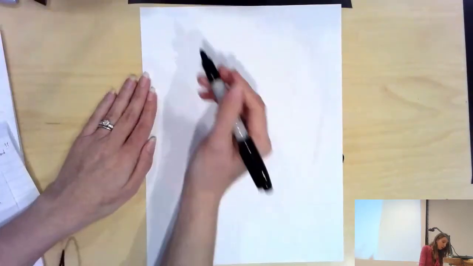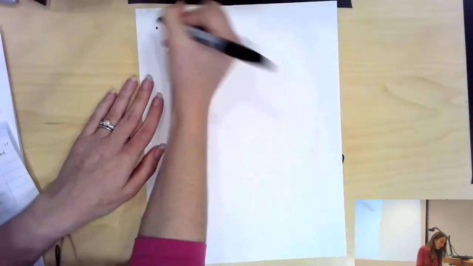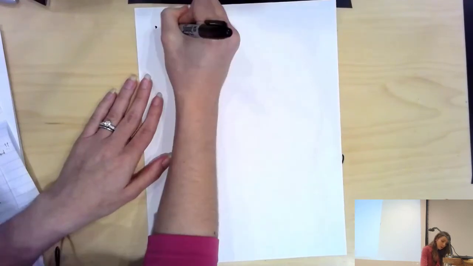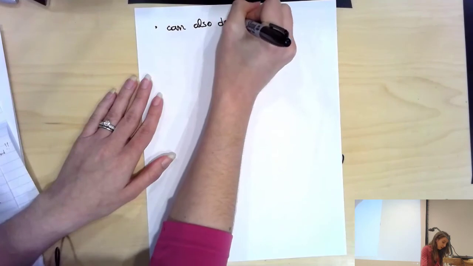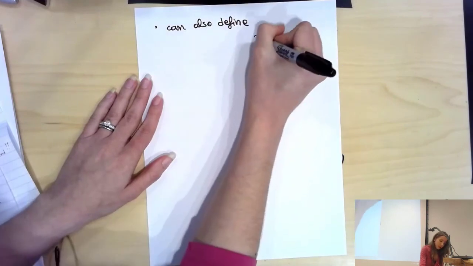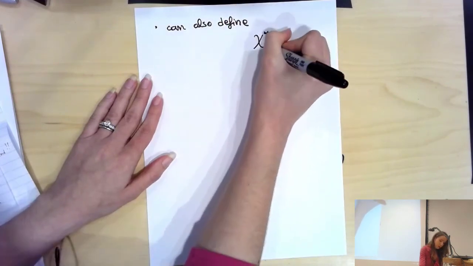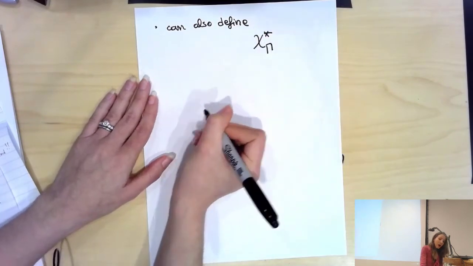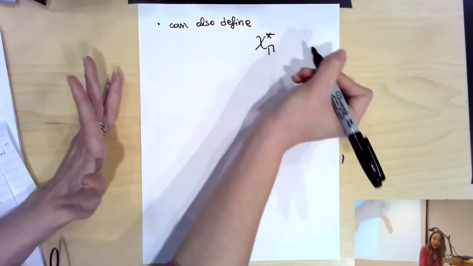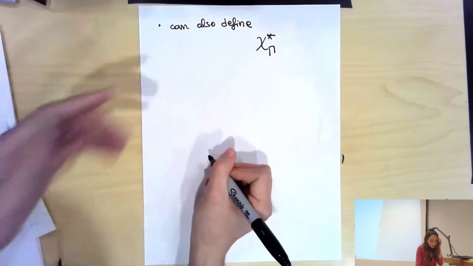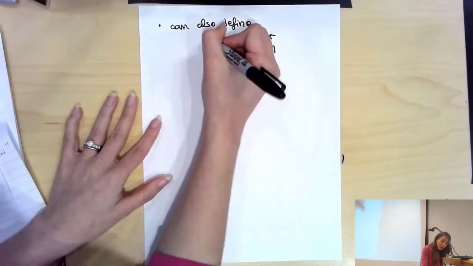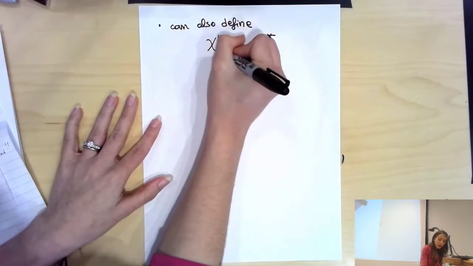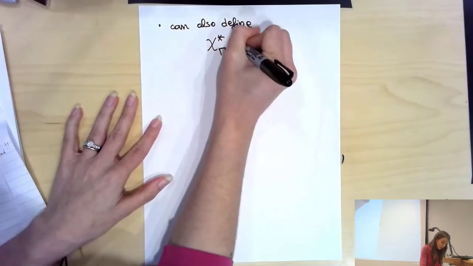So I need to define one more thing. We have X star gamma, just the adic modular curve at level gamma. Inside of it, we can define X star gamma naught.